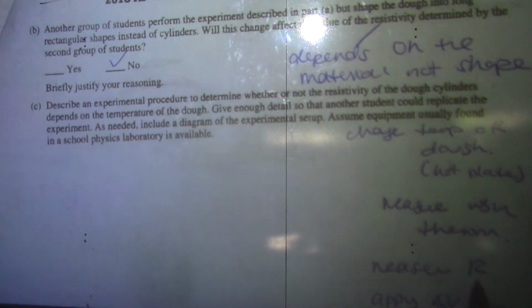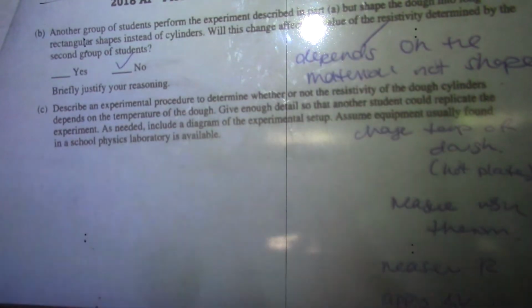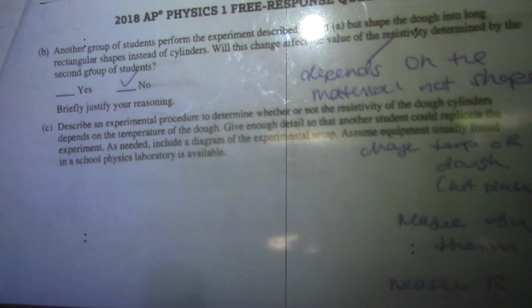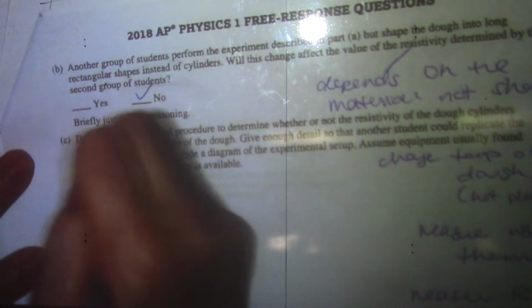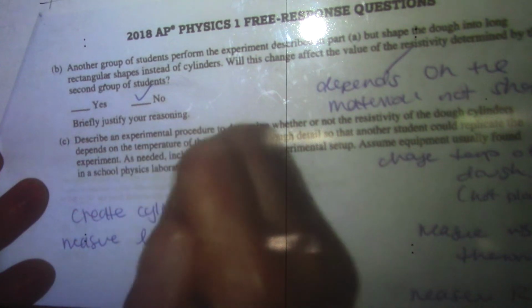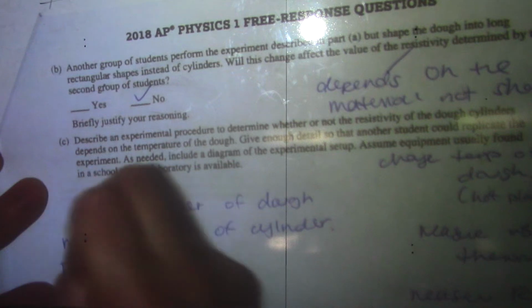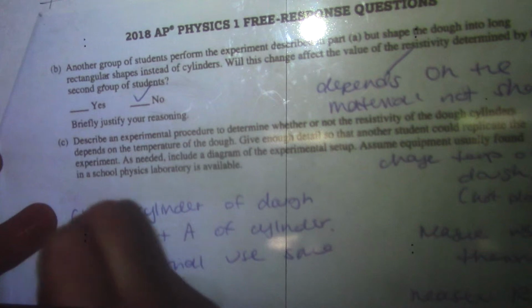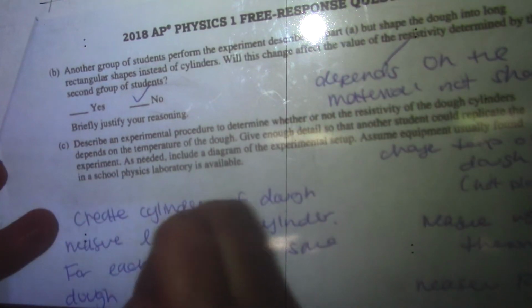We need to be careful here that we're keeping everything else the same. So let's just make it into one shape and use that same shape of dough, a cylinder of dough, the whole time. So I'm going to create a cylinder of dough and measure the length and area of the cylinder. For each trial, I'm going to use the same dough cylinder. This is such a weird experiment.